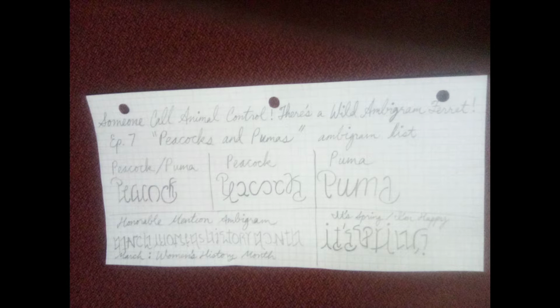Here's a quick glimpse at all the ambigrams that'll be on this episode of Someone Call Animal Control, There's a Wild Ambigram Ferret. Alright, as in most cases, the first ambigram of the episode references the actual Animal Control episode, which in the case of episode 7 was Peacocks and Pumas.